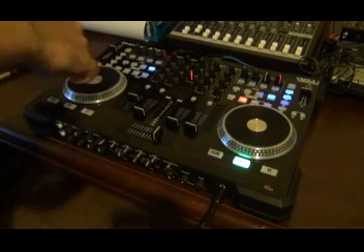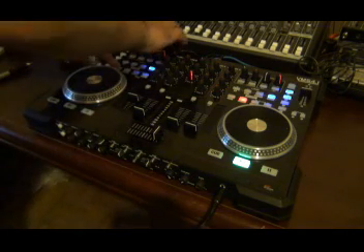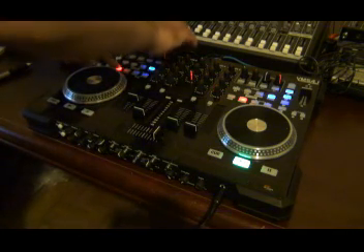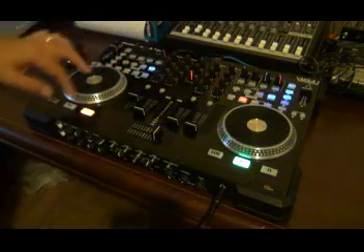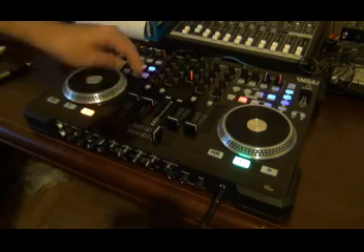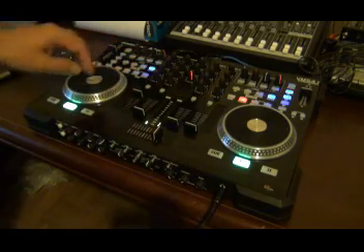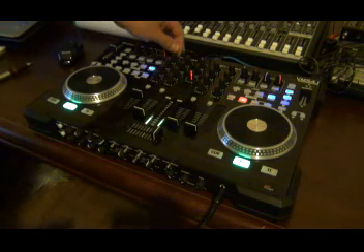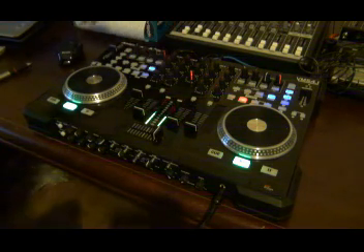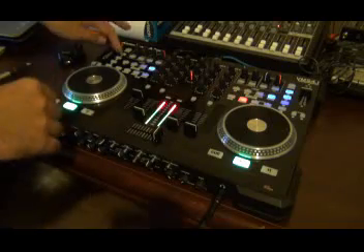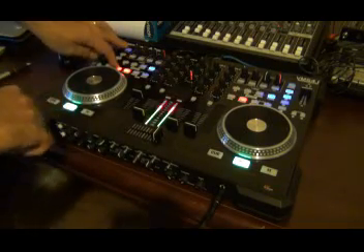Now I'm pointing to deck number 3, and I'm gonna load a different one right here. So now all these controls are deck 3. So now I'm gonna go back to deck 1.